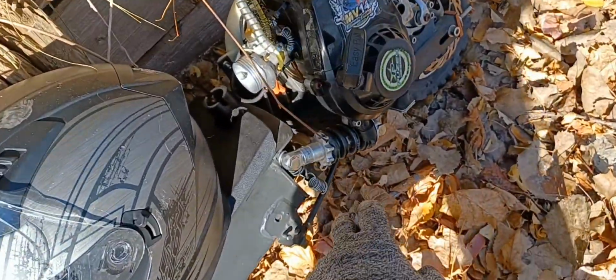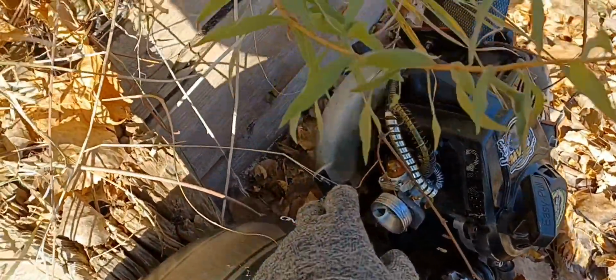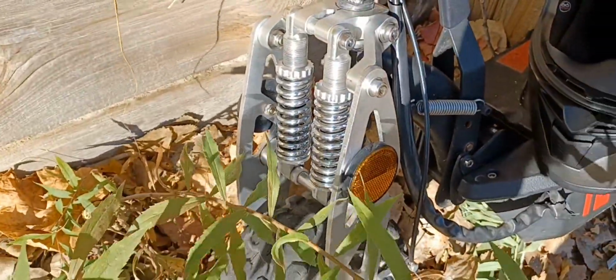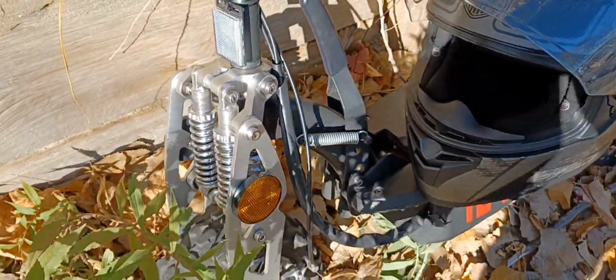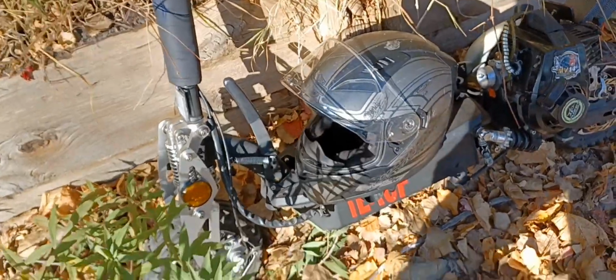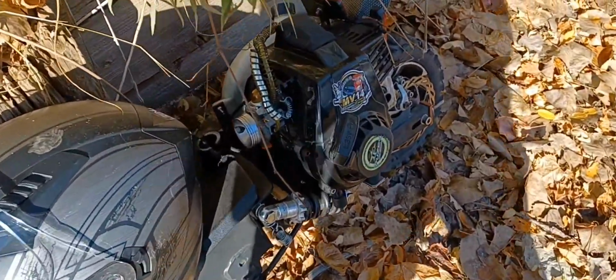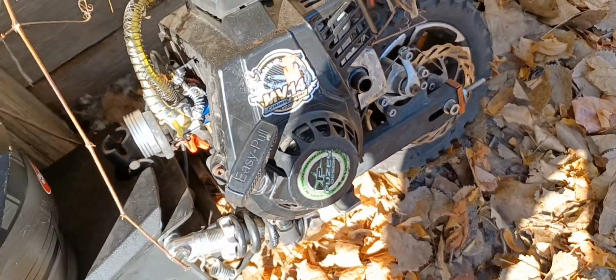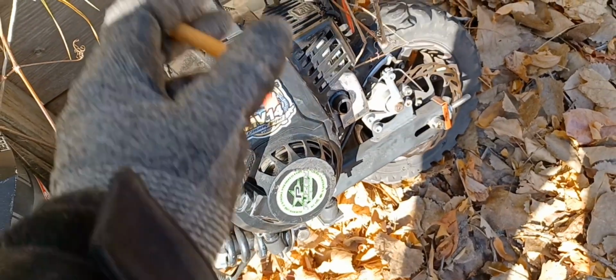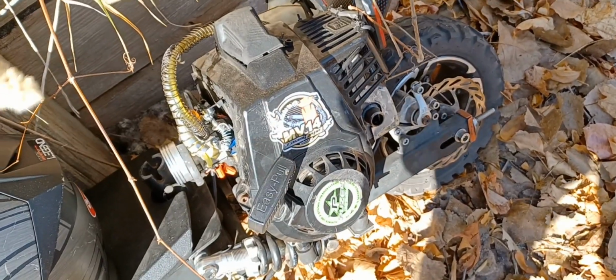So it's got rear suspension on both sides here, and I put a dual cam link on the front. It came with a monoshock cam link. I put a dual link on there. I put this engine on there. It came with a Huisheng 4-stroke 49cc with a cast iron cylinder sleeve and a camshaft, rather.